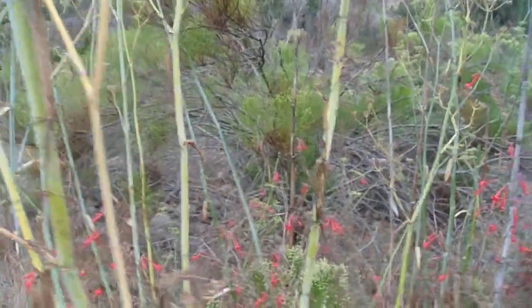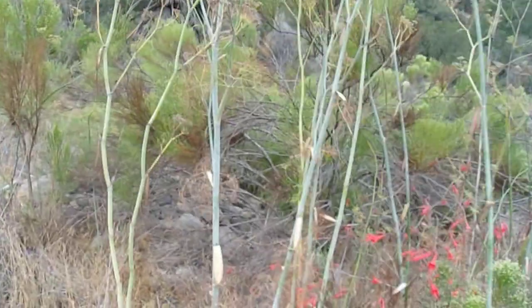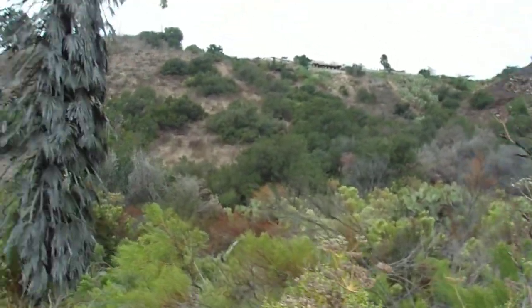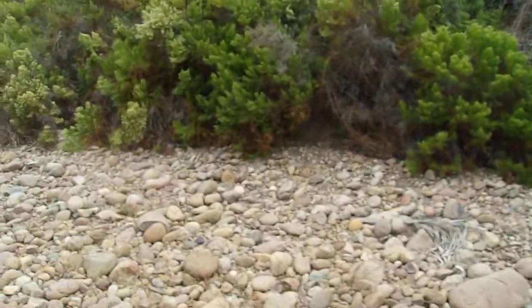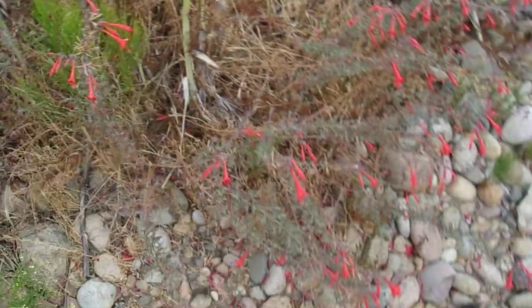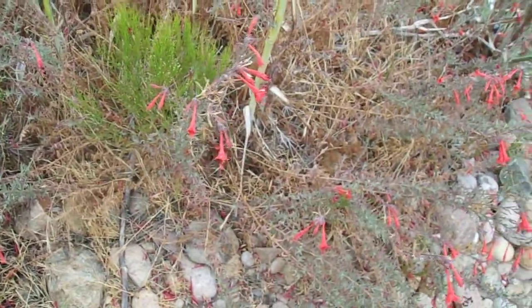And I see it looks like an Anna's hummingbird right in that brush there. Let's see if I can get a view of it. Probably not. I think that's an Anna's hummingbird. Now that one didn't have the same coloring. That might be a female. But again, beautiful magenta flowers.